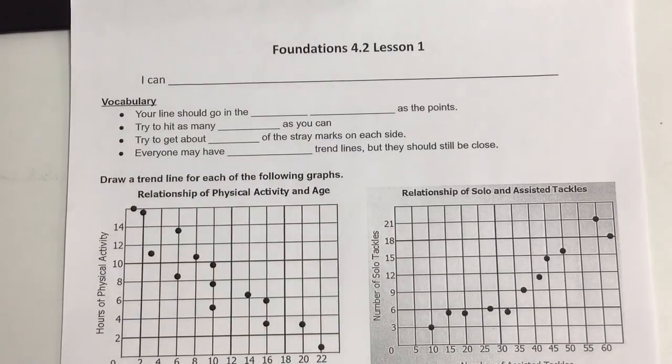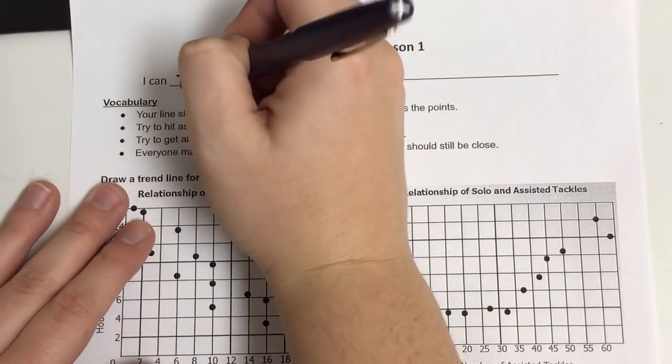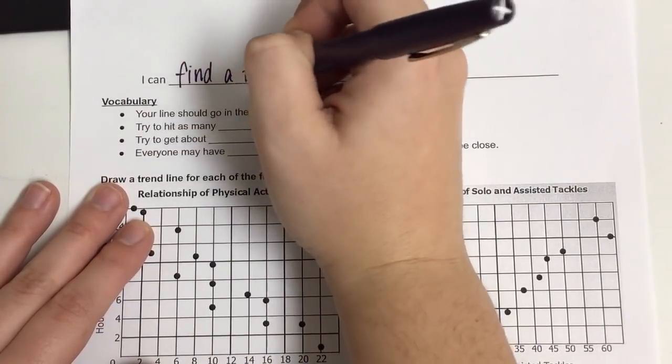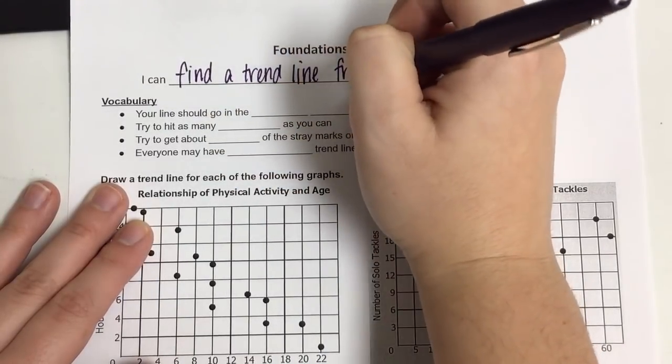This is 4.2, lesson 1. So remember with these videos, if you need to pause or rewind to make sure you understand and can write down everything, please feel free to do so. For this lesson, we are going to be finding a trend line from a scatter plot.